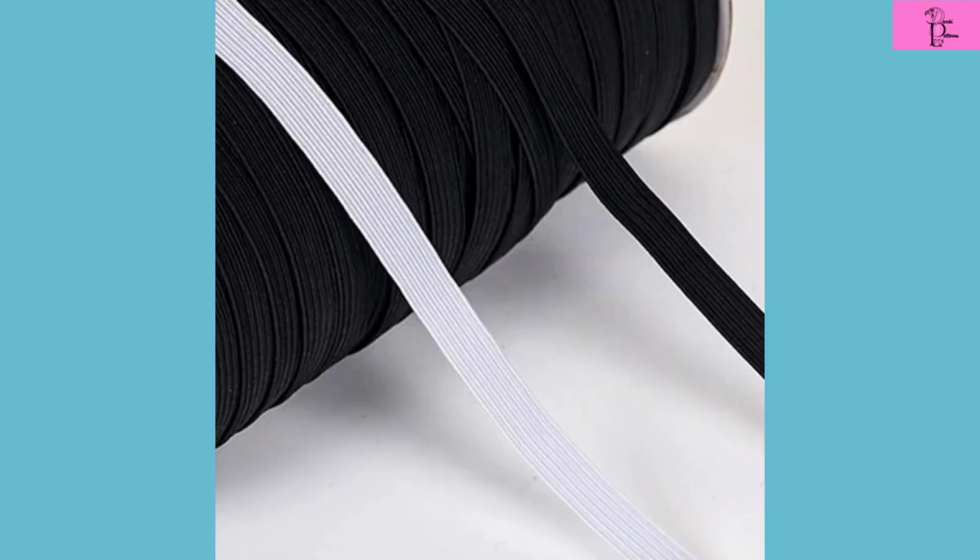Number 2, braided elastics. The braided elastic is sturdy, which makes it a great option for garments that are worn often. However, its sturdiness means that the elastic tends to narrow as it's stretched, and it tends to lose its stretch if it's sewn through, when sewing directly onto fabric.